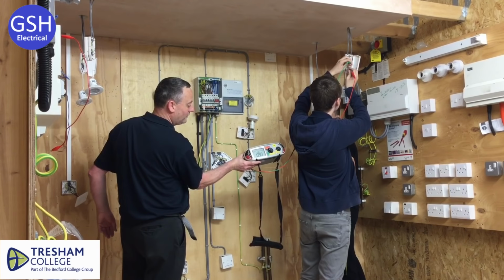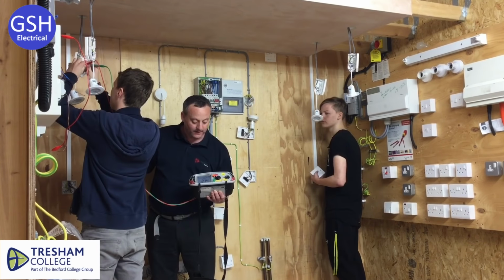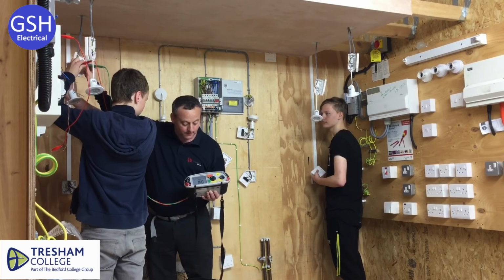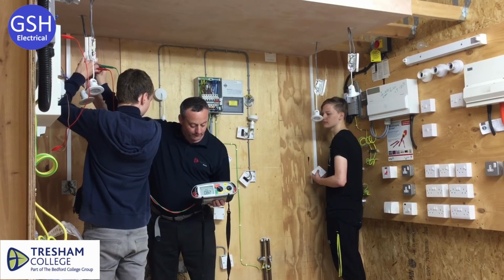So we've got a reading gone slightly lower. Do we expect it to come slightly lower as we've come closer to the consumer unit? Yeah, we do. Okay, so we've got 0.9. Let's move to the next one. Nice and firm. And we've got a reading of 0.82.